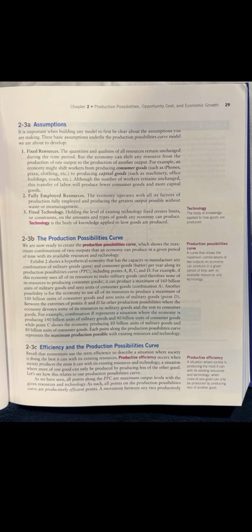2. Fully employed resources. The economy operates with all its factors of production fully employed and producing the greatest output possible without waste or mismanagement. 3. Fixed technology. Holding the level of existing technology fixed creates limits or constraints on the amounts and types of goods any economy can produce. Technology is the body of knowledge applied to how goods are produced.